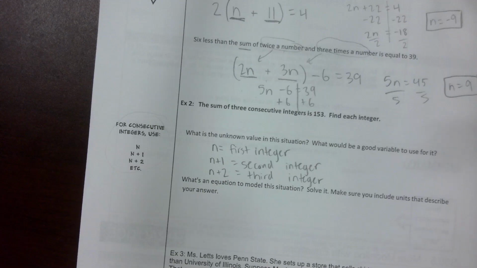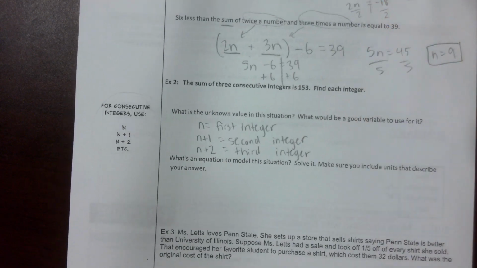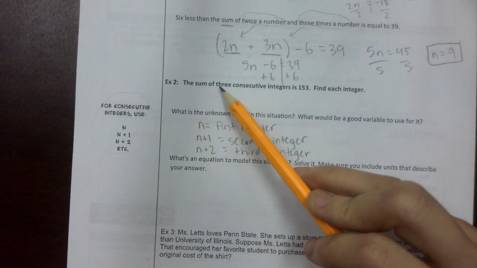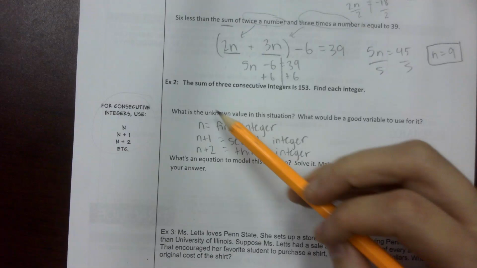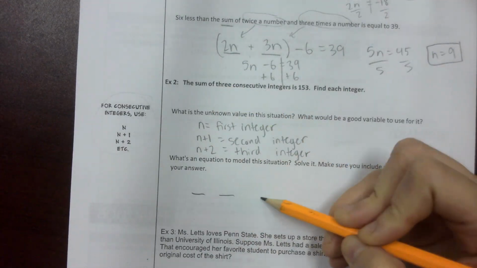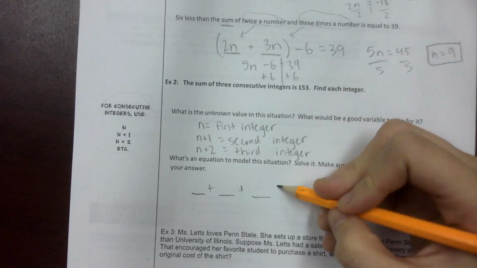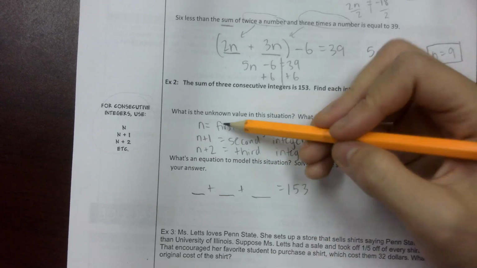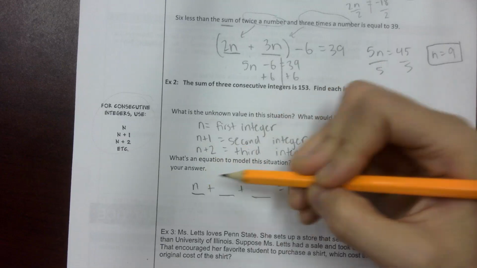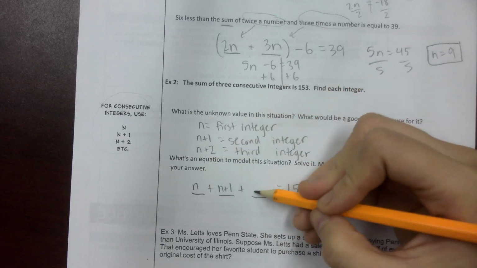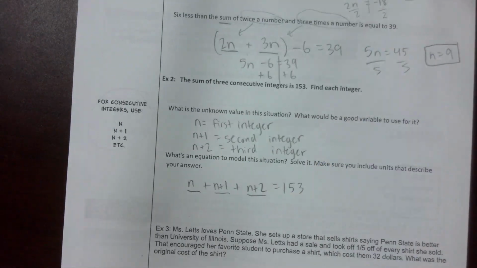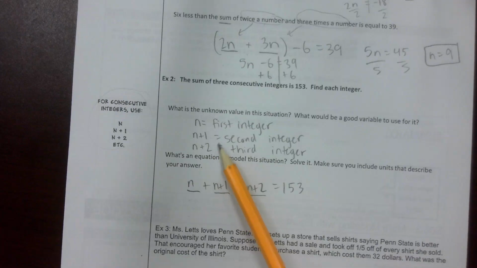Okay, so if we want an equation to model this, it says the sum of 3 consecutive integers is 153. So we're adding 3 things together, and it equals 153. And these are each of the things that we're adding together. So we have n plus n plus 1 plus n plus 2. Right, so it's saying first integer plus second integer plus third integer equals 153. But instead of using 3 different letters, we used 1 letter and then we added the 1 and 2 to each of them.